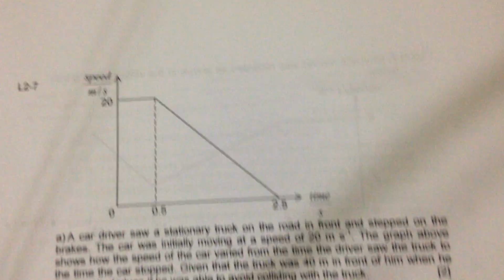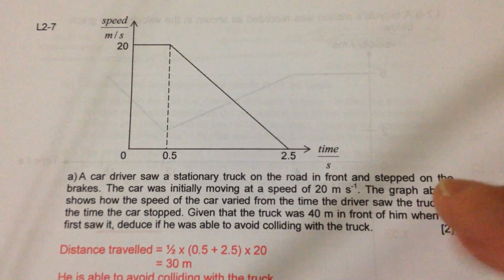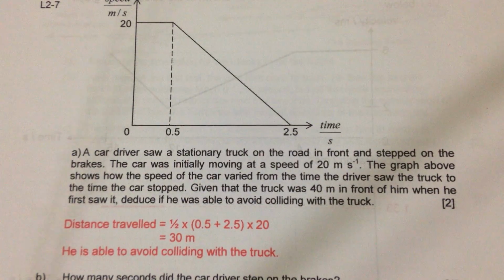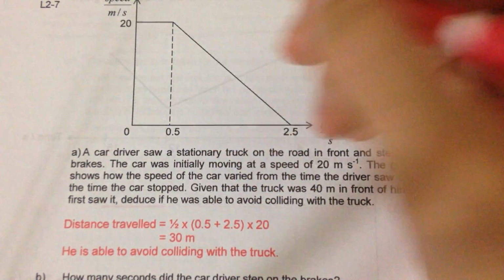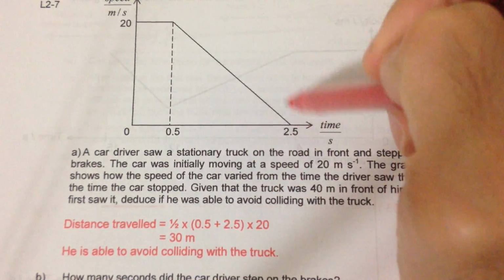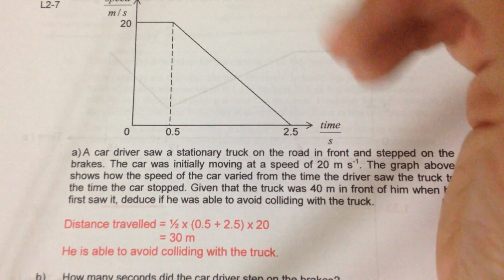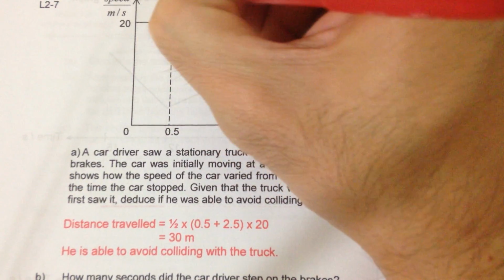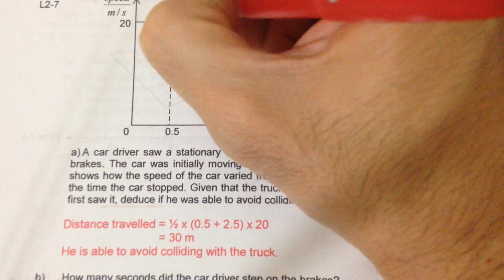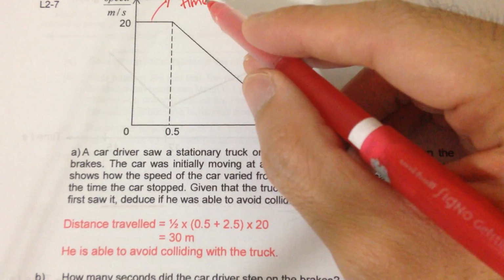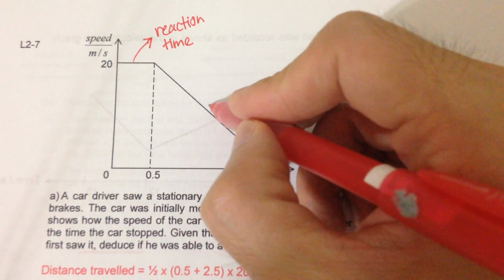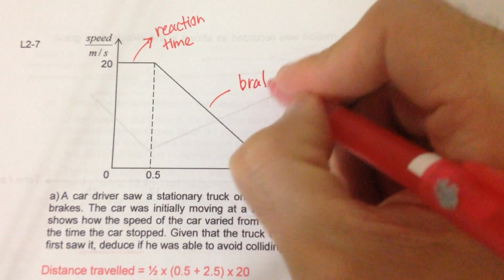So the next question that I'm going to do is 3-7. 3-7 is not a difficult question. It just wants you to find out whether the car will crash into a truck. What happened is that the car observes the truck and there is a reaction time before it starts to brake. So this motion captures the whole motion of the car, where this region which has a constant speed is the reaction time of the car, while this region is the braking time.